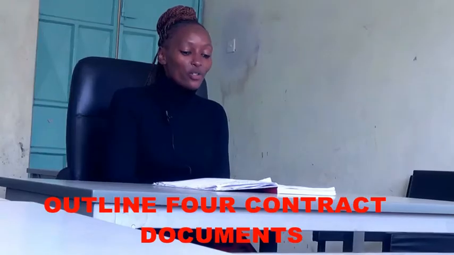The second question is outline 4 contract documents. So I'm going to explain them. The first contract document is the working drawings. The working drawings include the plans, sections, elevations, and even the large-scale drawings of the proposed construction project.